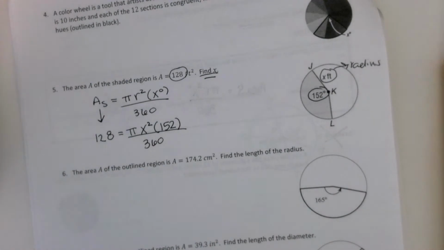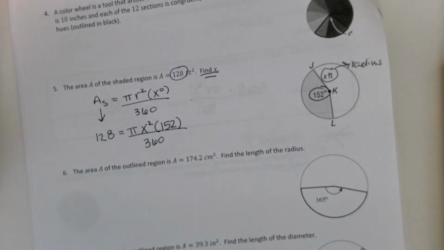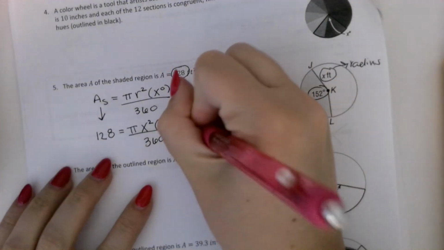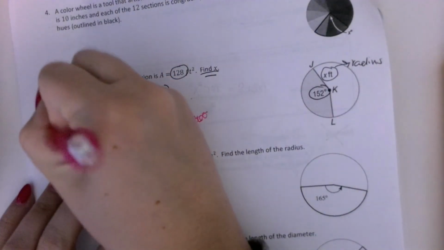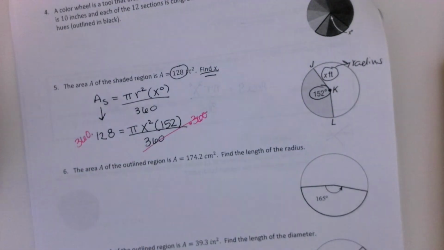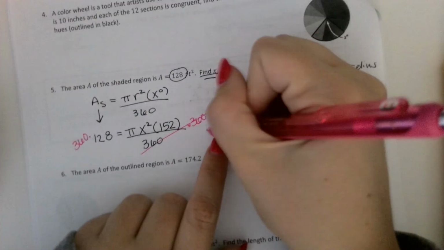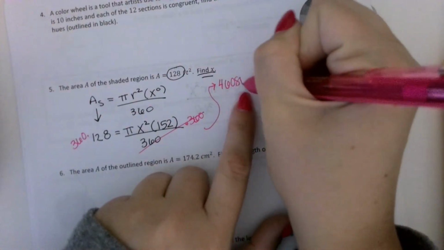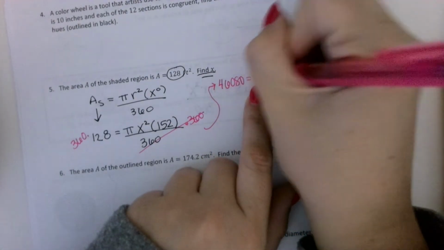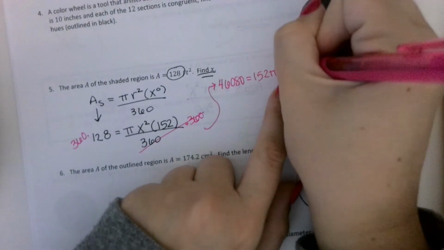Now just like in our last problem, the opposite of dividing by 360 is multiplying by 360. So that gets rid of that. So we get 128 times 360 gives us 46,080 equals 152 pi x squared.